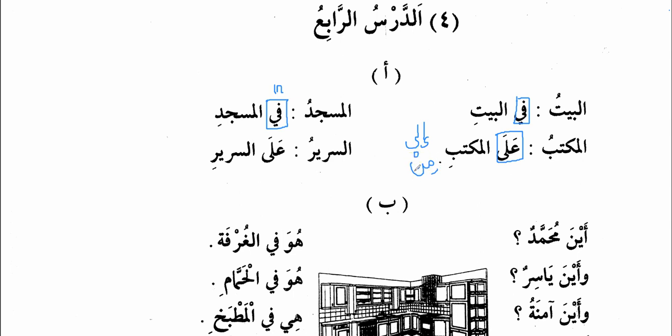It is actually an introduction of harf jar. So the lesson has only 4 harf jar now, but there are in total 10. So we will concentrate on these 4. Fi means in, ala means on, min means from, and ila means to or towards.